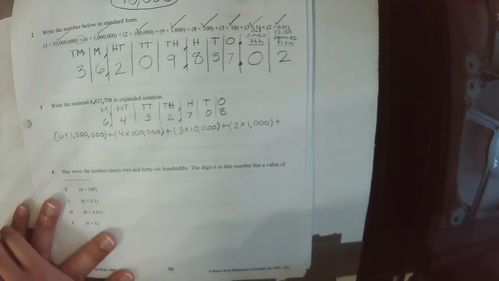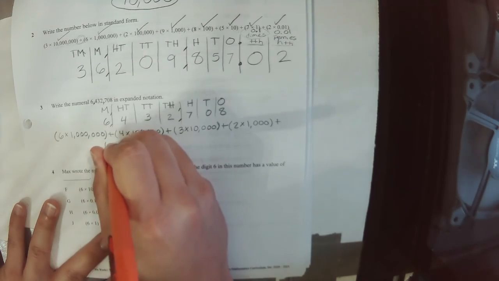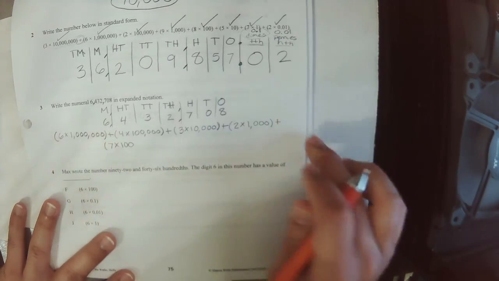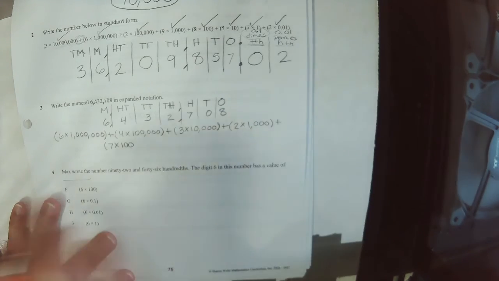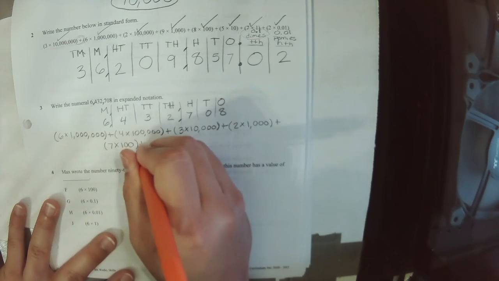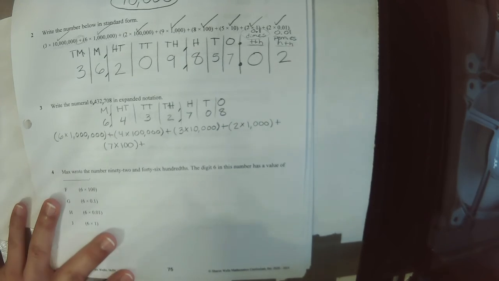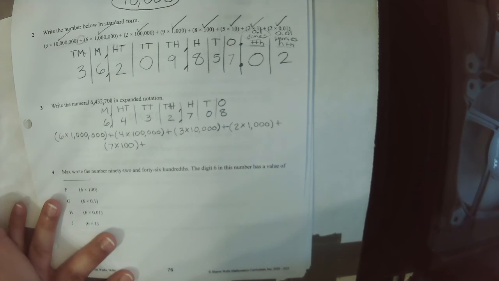After the 2, what number would come next? Ezekiel. Hundreds. Okay, and what digit is in the hundreds? 7. 7 times 100. And I'm just going to write it down here because otherwise I won't have enough room to finish it. Plus, okay, what digit comes after the 7?